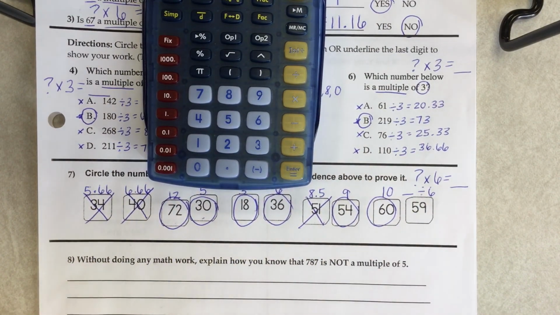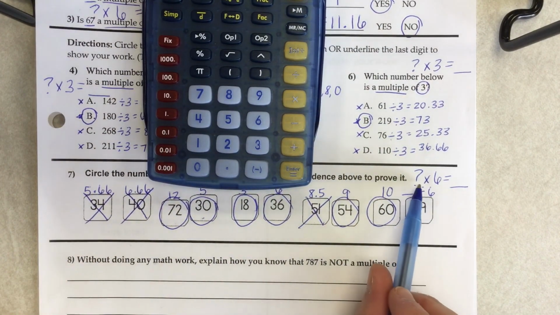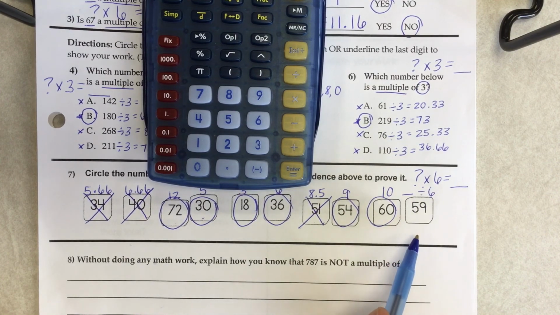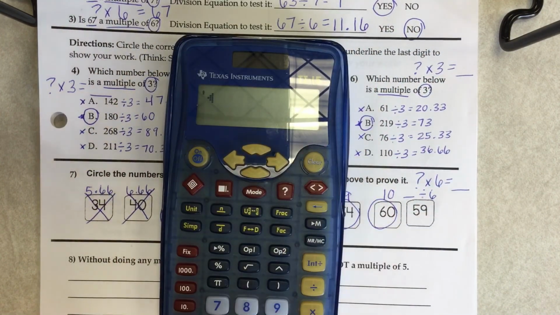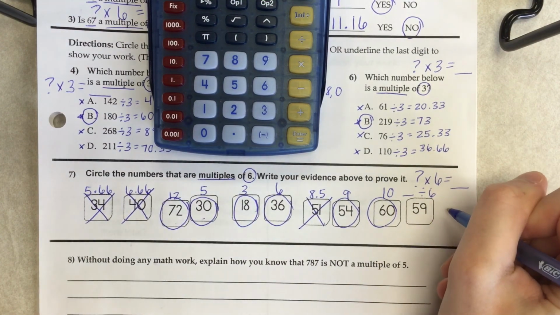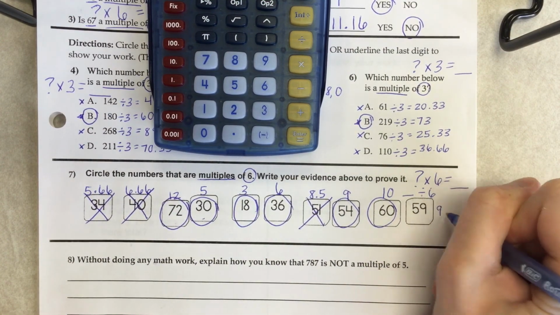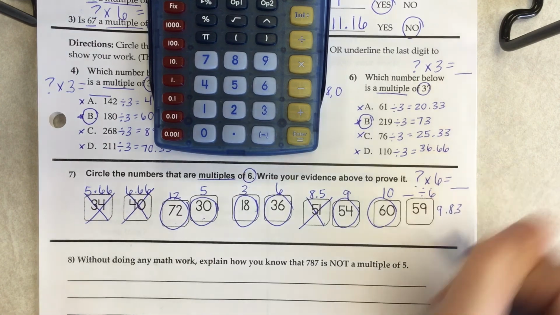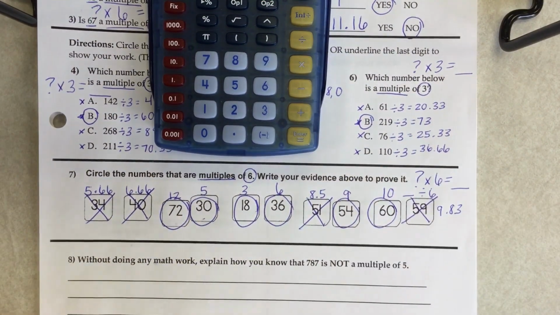Then finally, last one, 59. How many times can I count by 6 to hopefully get to 59? Plug it into my calculator. 59 divided by 6. I get 9.83333333. Cut it off at the hundreds place. I'm going to have to write beside it here, 9.83. A decimal, not a multiple of 6.